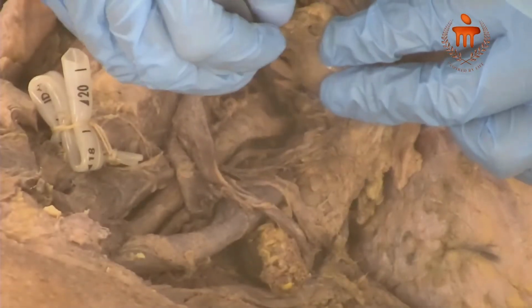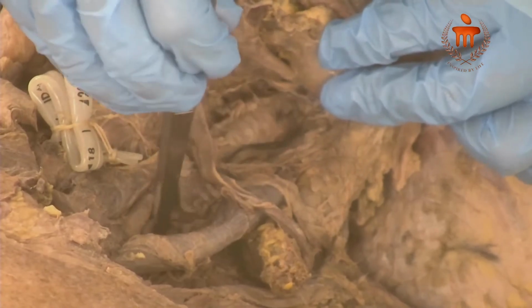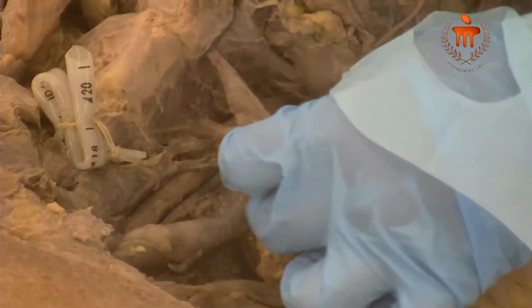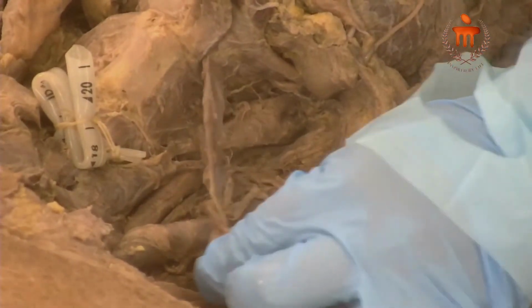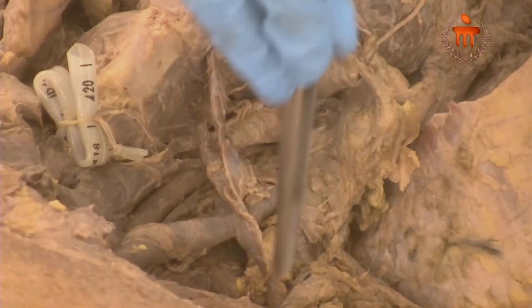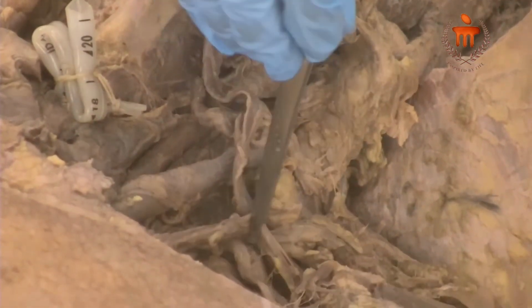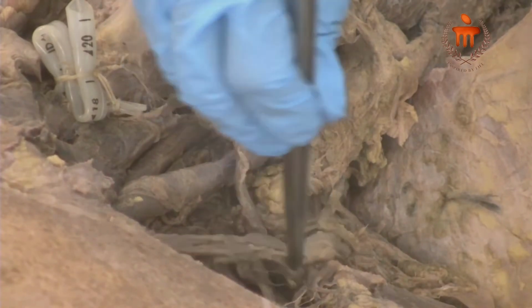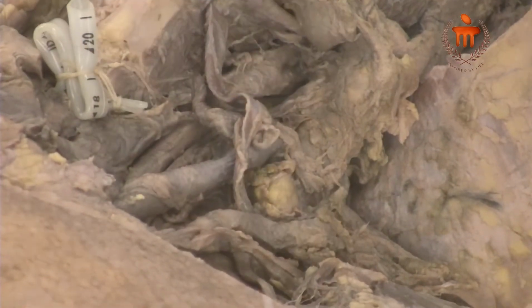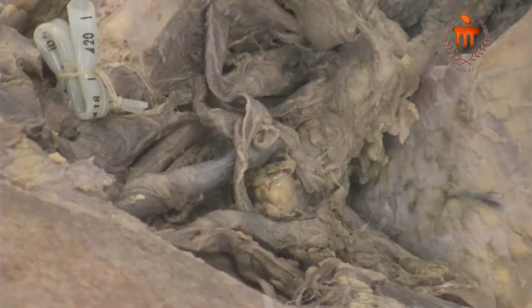Okay. So, this is the common carotid artery, vagus nerve, internal jugular vein. And superficially another vein we are seeing, this is the external jugular vein. And in this supraclavicular triangle, we are seeing a few cords of the brachial plexus. So, this is what is shown here in the neck.